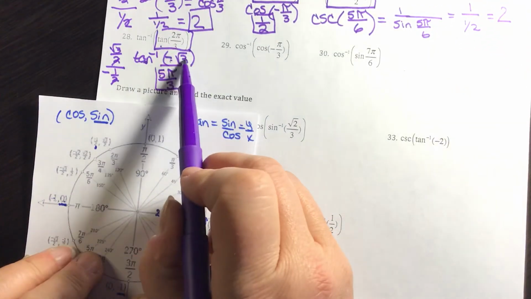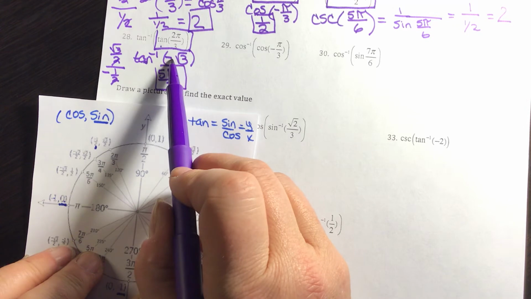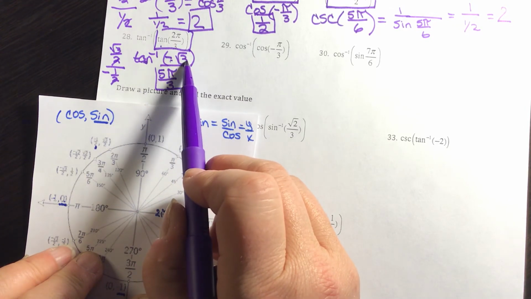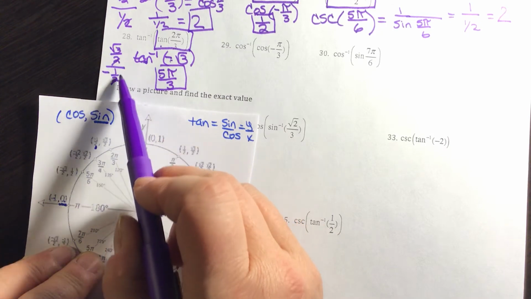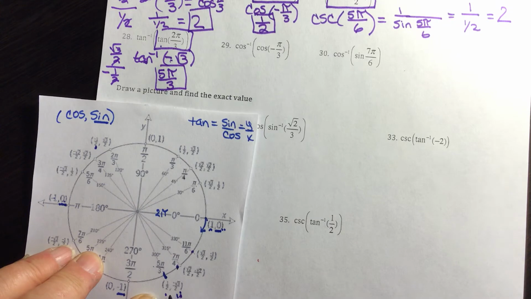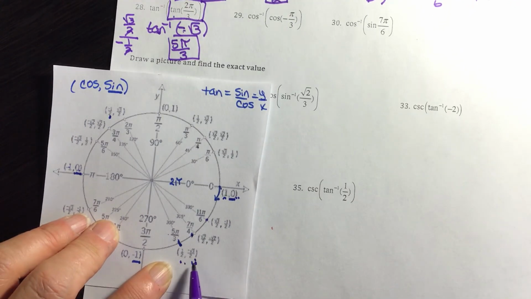So to get a tangent of an angle to be negative square root of 3, it's the square root of 3/2 for sine. Cosine is 1/2. That's here. The 2's will cancel, so that's negative square root of 3/1. That angle is 5pi/3.